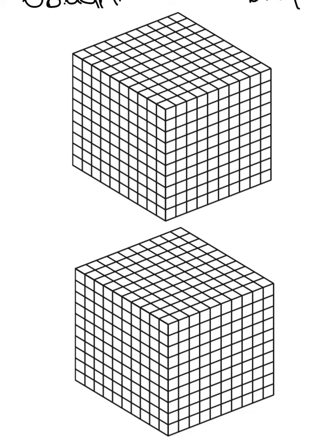Now I could highlight as many cubes as I want to represent different fractions or different numbers. What if I highlight 2 little cubes? What would my fraction be? It would be 2/1000ths or 0.002.